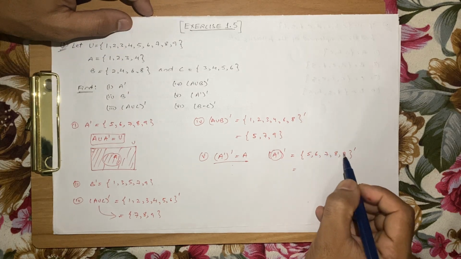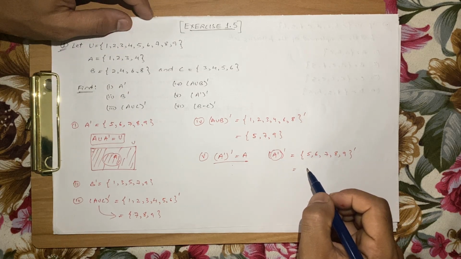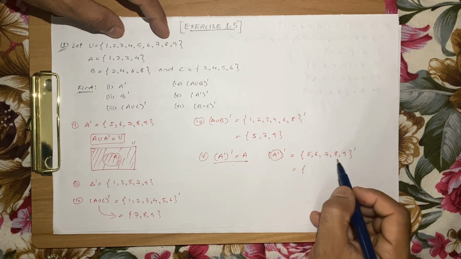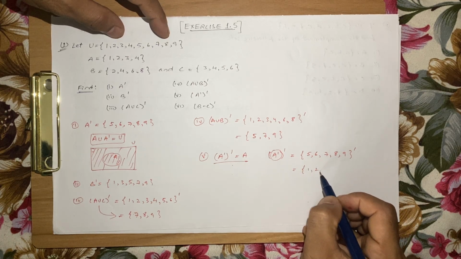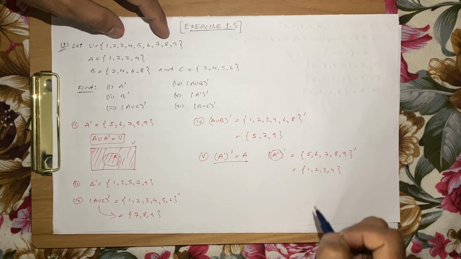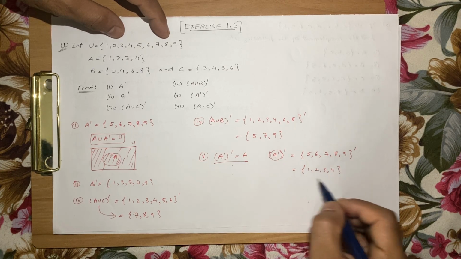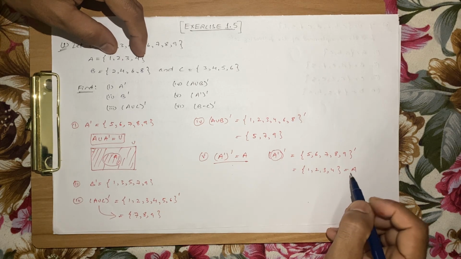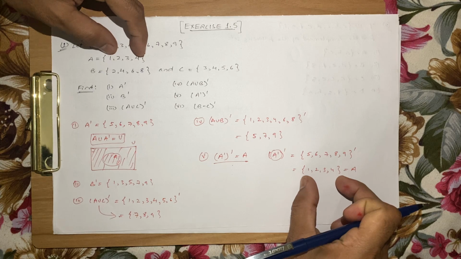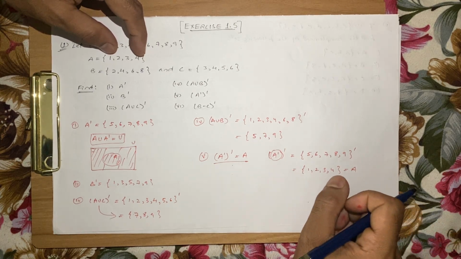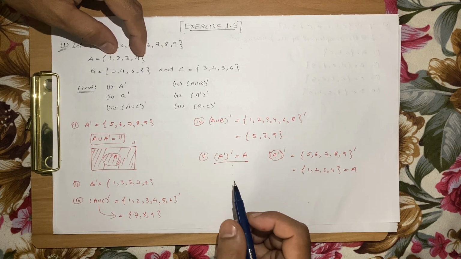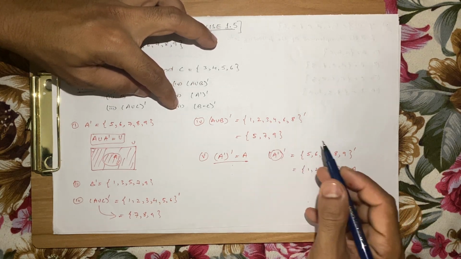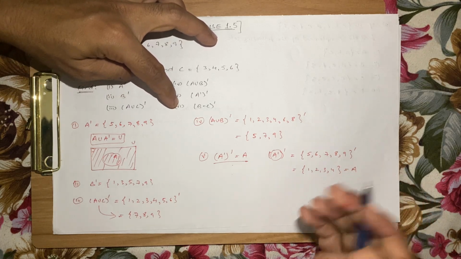Now this is a set and I need to find the complement of this. Think in this way and try to compare with the universal set. Which are the elements that are not present in this set? It is 1, 2, 3 and 4. So this is the complement. Now if you look at this set, it is basically the set A itself. 1, 2, 3, 4 are the elements of this set, and 1, 2, 3, 4 are also the elements of set A. So I've proved it: A complement complement, or double complementation, is the set itself.